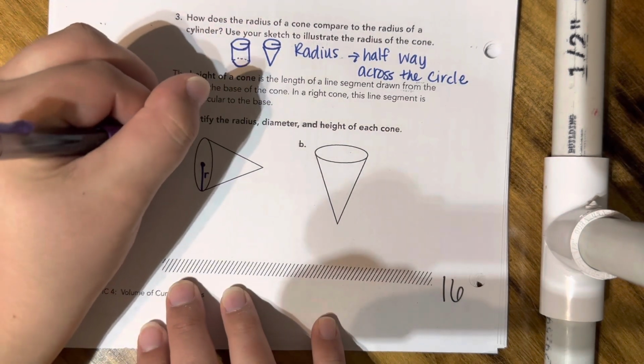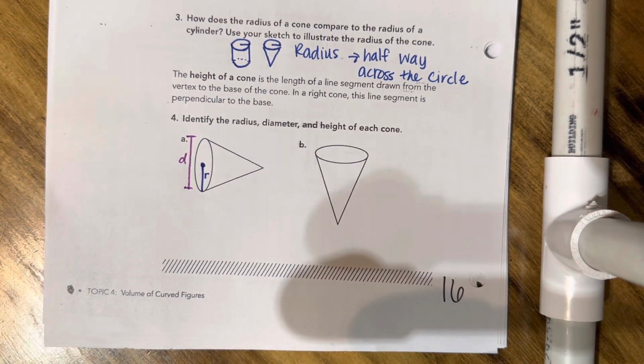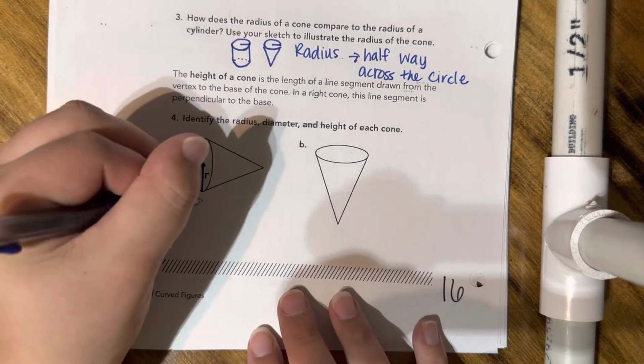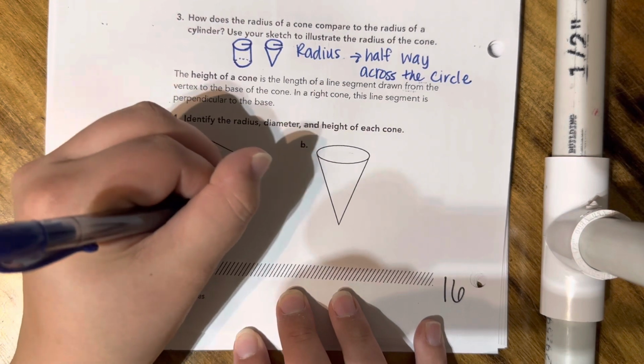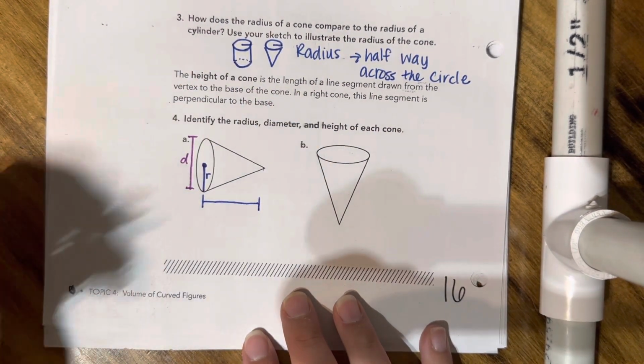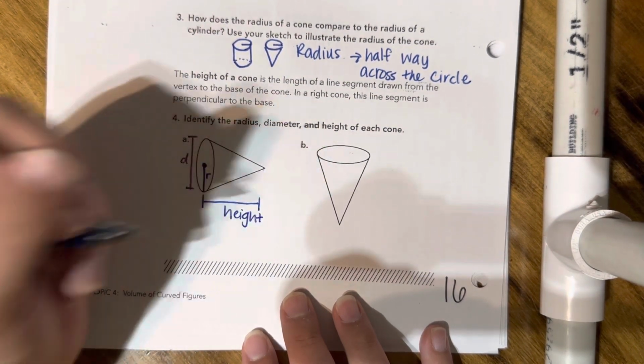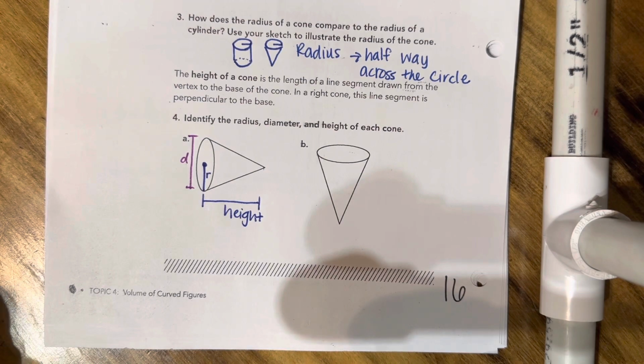The diameter of my circle is all the way across that circular base. And the height of the cone is the distance from the point all the way to that base.